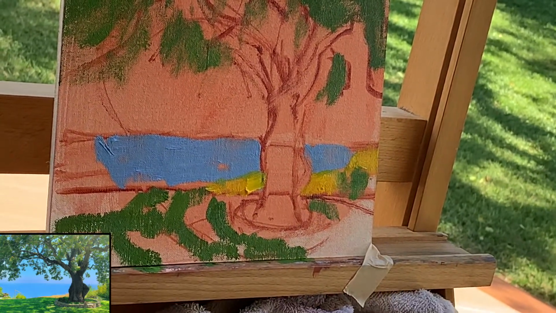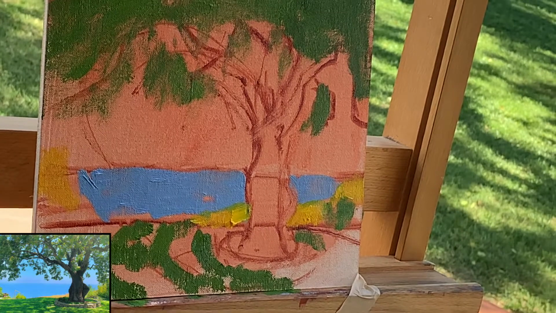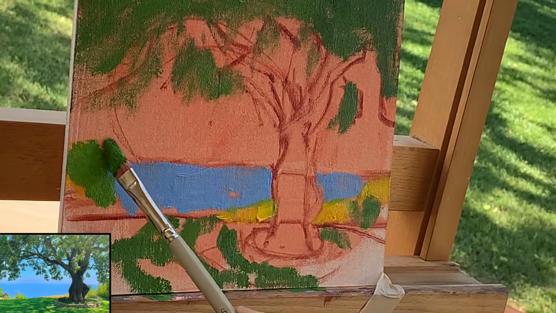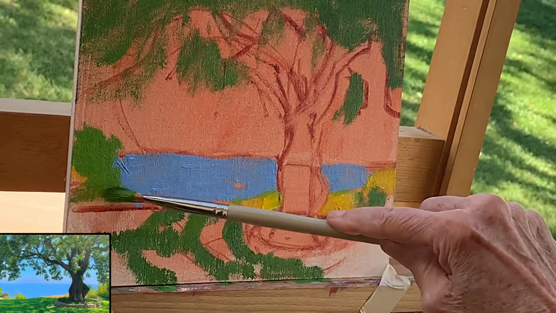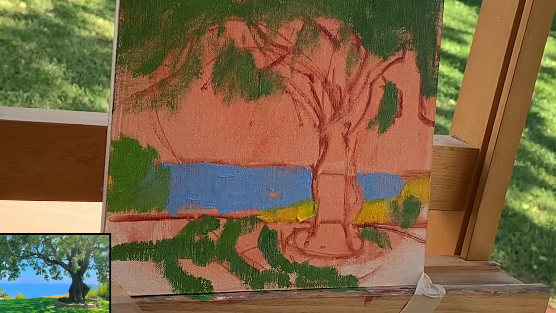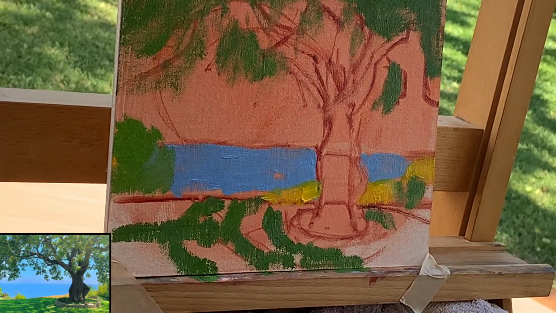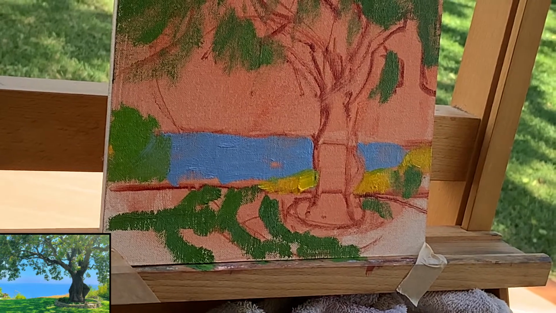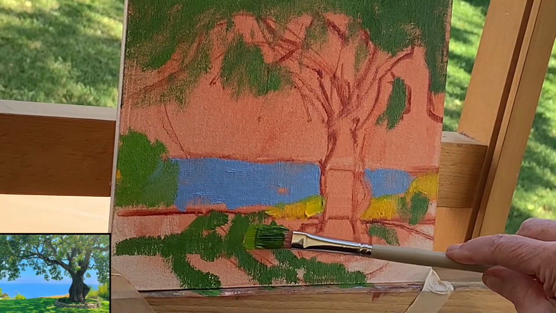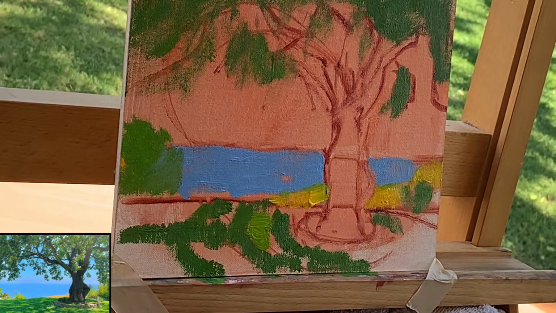And then there's a tree, a bush over here I want to put in. I want to put in my wonderful highlights if I can. Not really light enough. There you go.